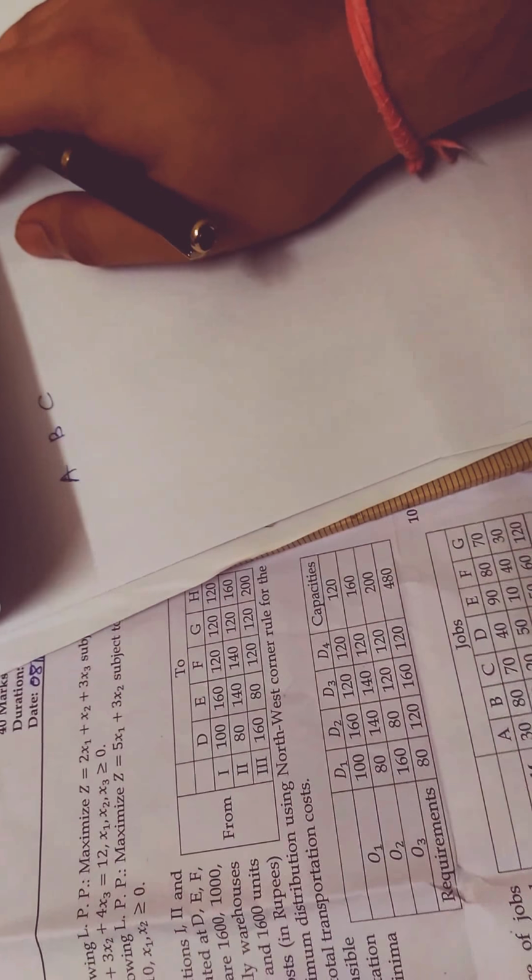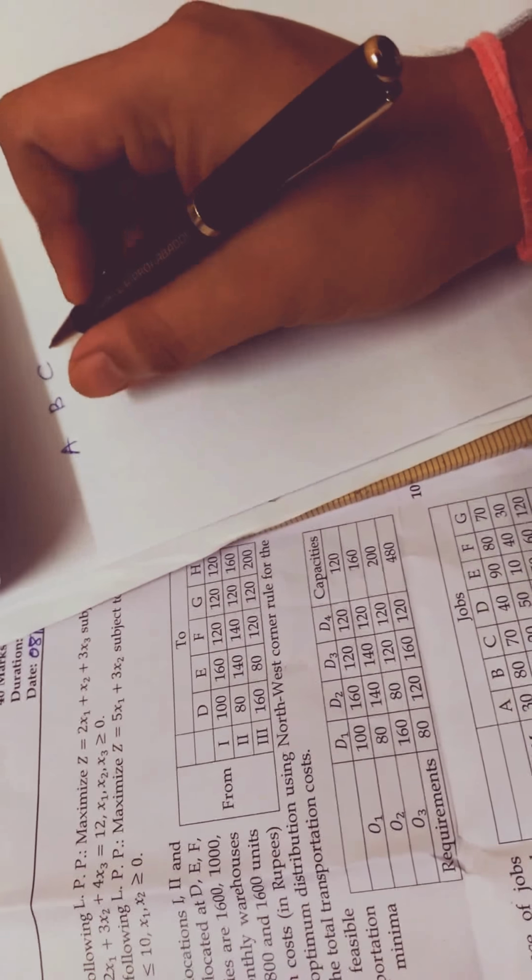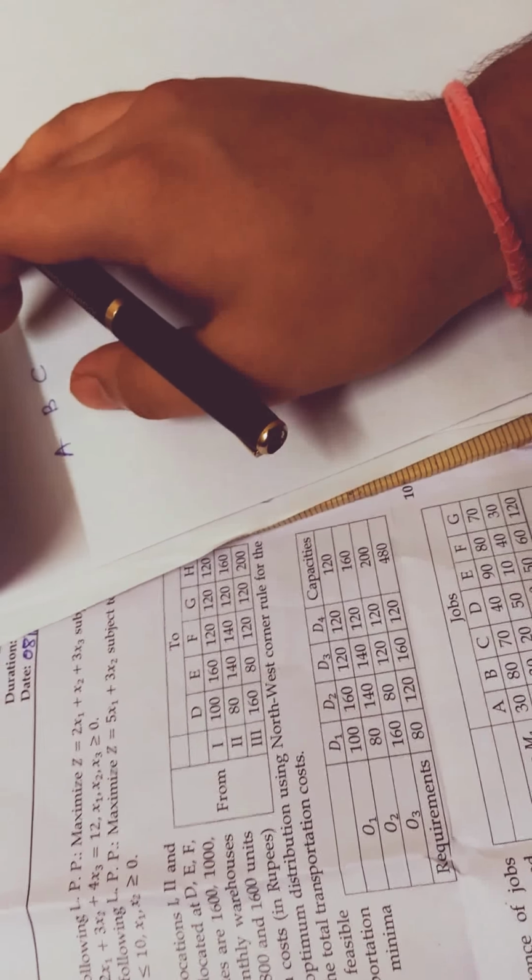Guys, this is Harshit and today I will tell you how to solve a job machine problem which comes under Statistics Part 3, which is also known as operational research. So we'll solve this job machine problem and I'll teach you how to solve this problem which is known as the job machine problem.